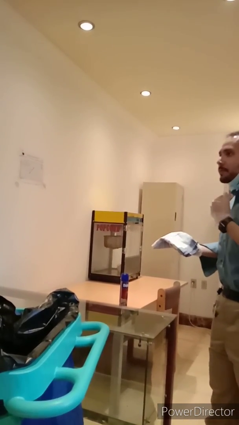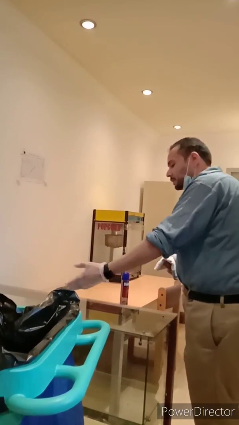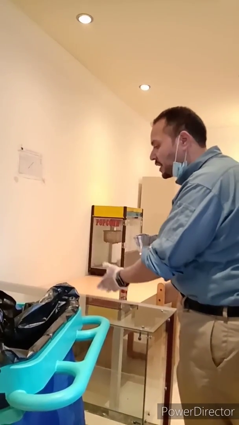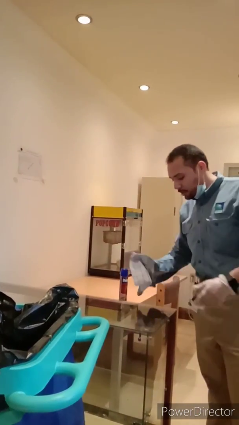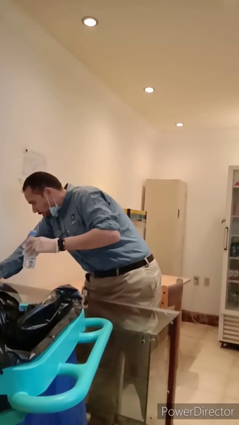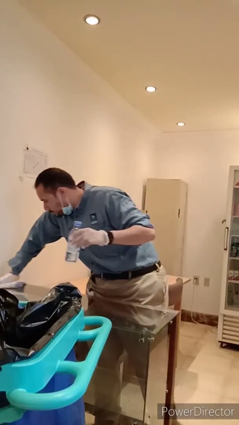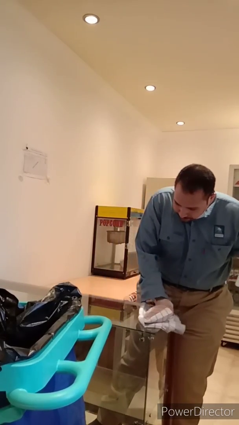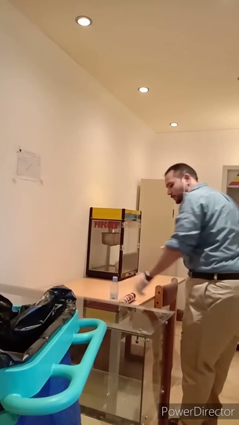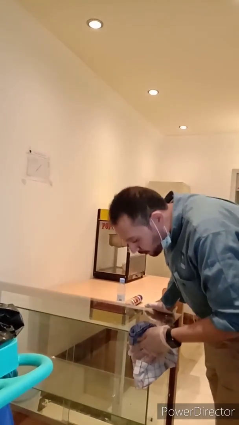Only for speaking purposes, I will keep this up. You will start from the corner. Do not start from the middle, because this might have dust or germs. If you start from the middle like this, it will fall on the floor, so you are transferring the germs to the floor. So start from the corners. Let's start from here. Finish with the corner, and then you go here. And then you are done. When it comes to the front one, again you will start from the corners, from up to down.